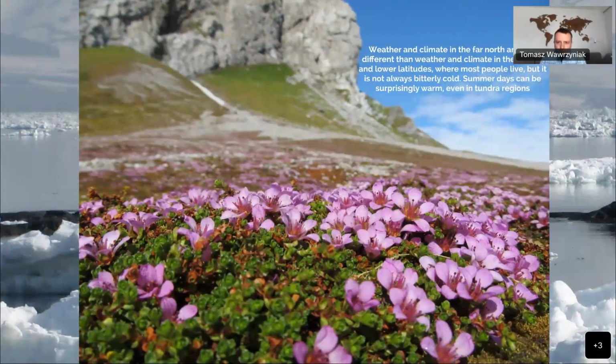In the far north, there are completely different climate conditions to those that we have in Poland and in Europe, but it's not always bitterly cold. You can also expect sunny days. There is a short period of vegetation, so plants can grow, and it's not the case that throughout the year the land is fully covered with snow and frozen.